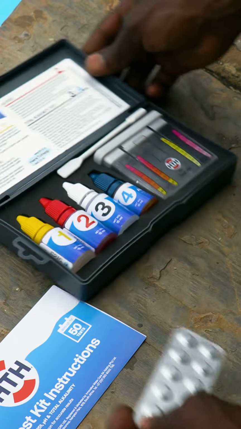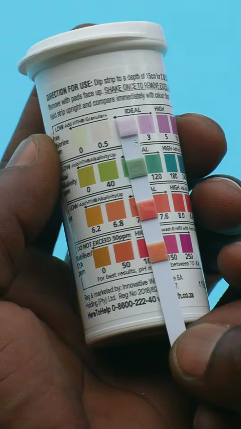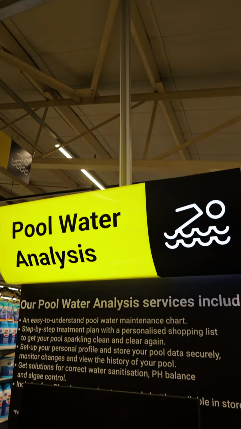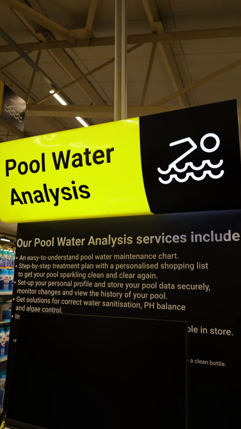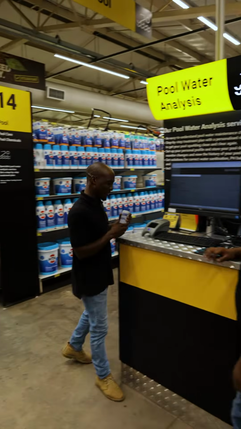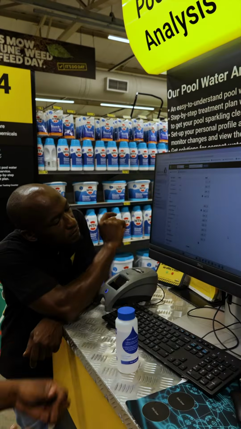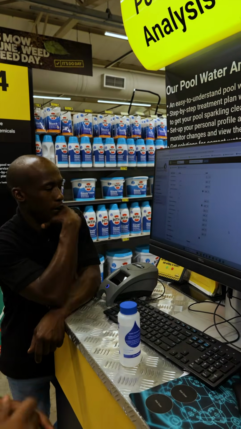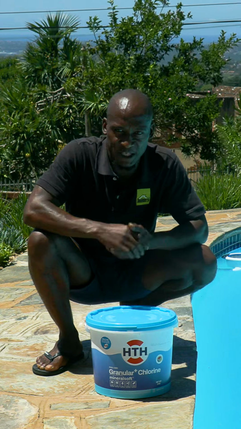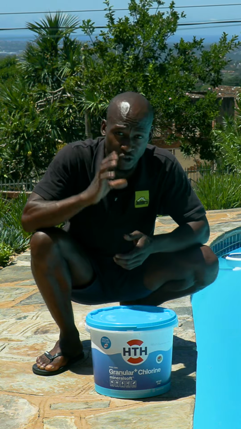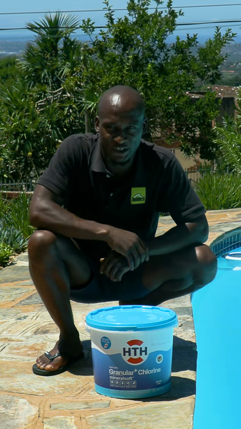Whether you test your water at home with a self-test kit or strips, or if you're wise and take a water sample to Builders to be tested, for free I might add, you are going to at some stage get results that may not be within the correct ranges. And understanding what everything means is crucial to understanding why your pool is or is not blue.